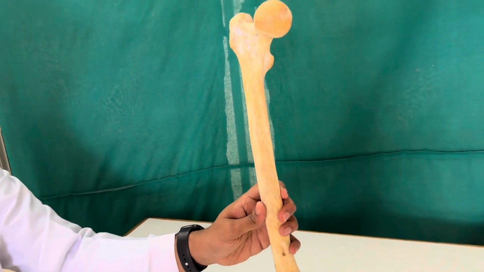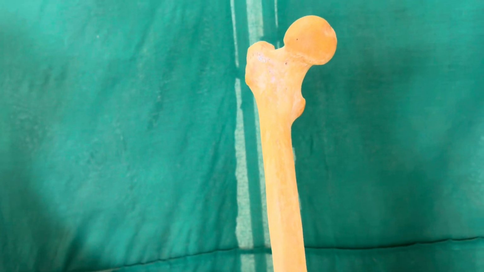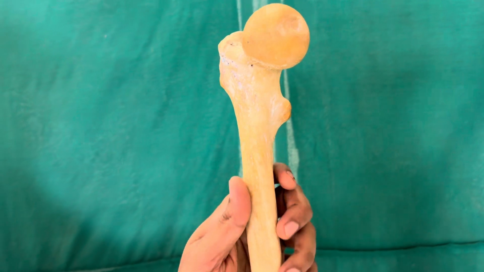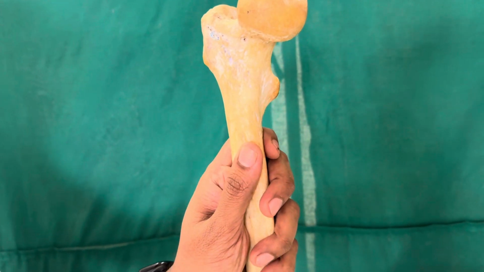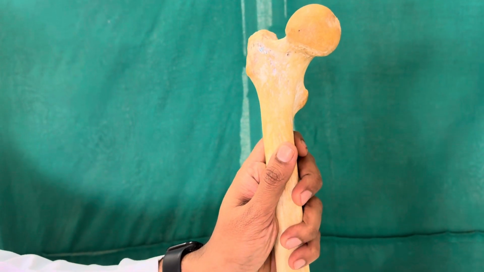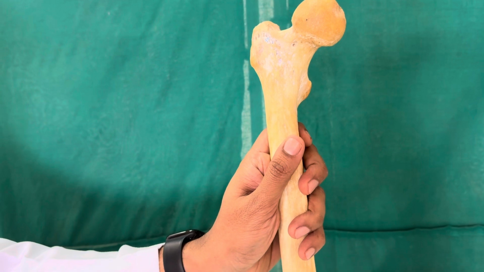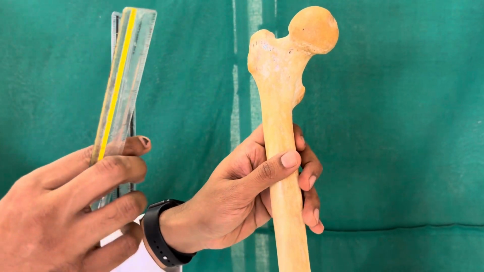Now here we will discuss a very important angle, known as the angle of inclination of the femur or the neck shaft angle. It is the angle between the long axis of the neck and the shaft of the femur. Hence, it is also called the neck shaft angle. The normal neck shaft angle is 125 degrees.